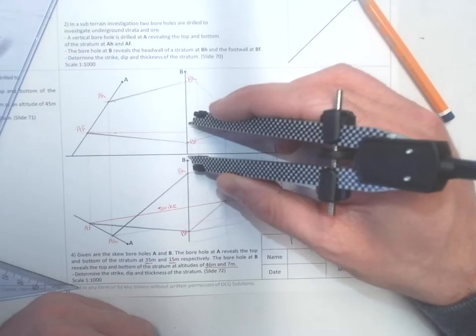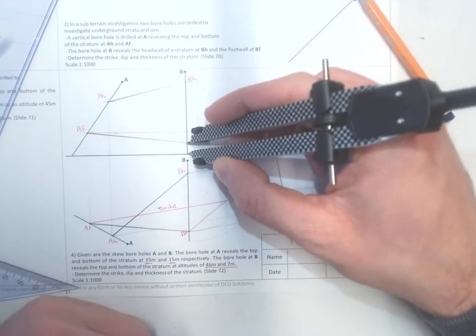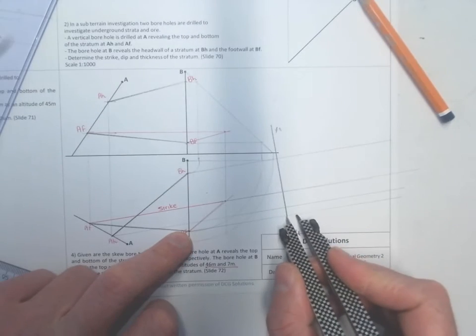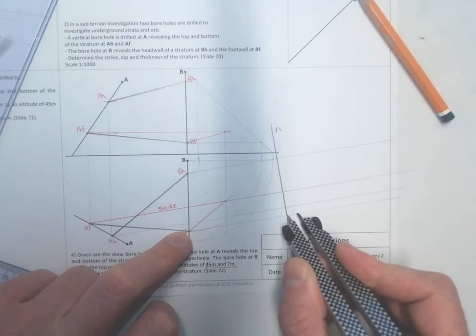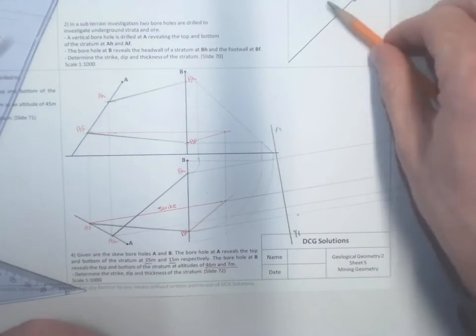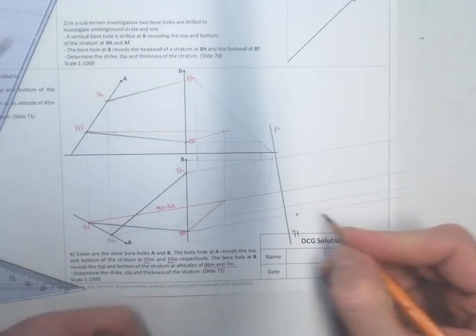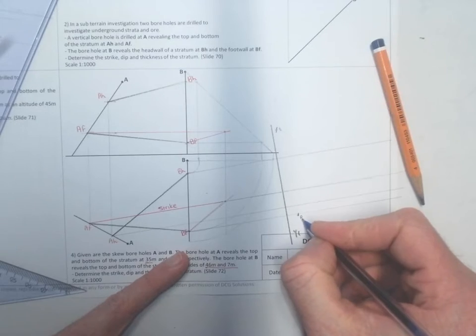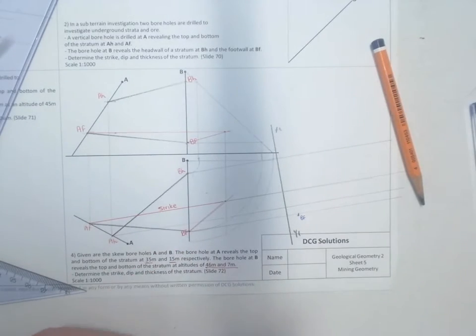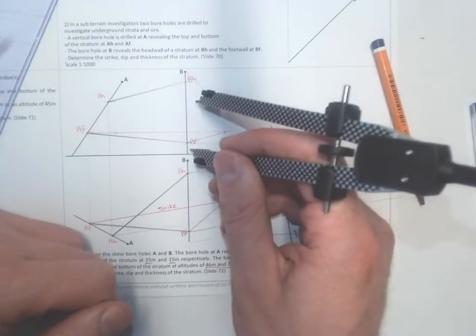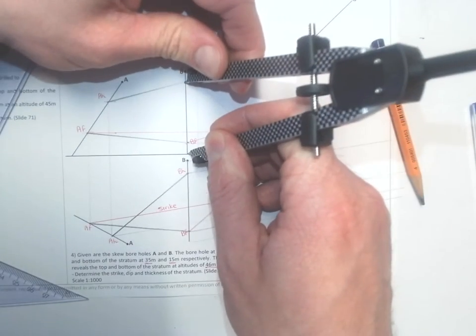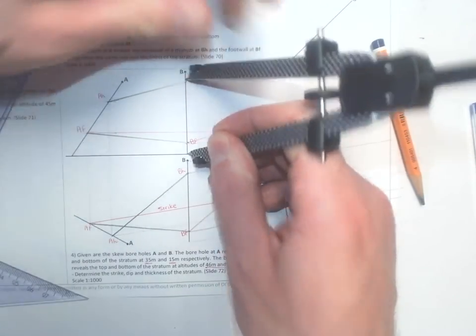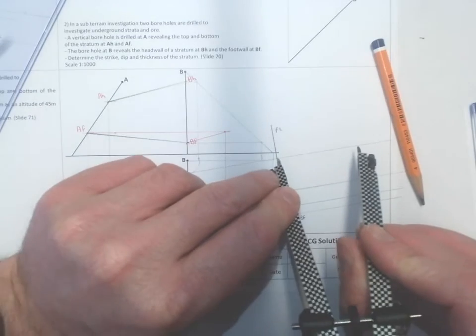So, BF is there. Go to BF. That's BF. Then we have BH. Follow it down here. BH is there.